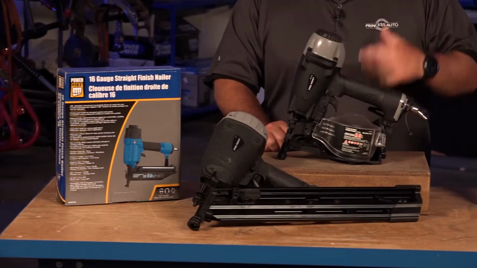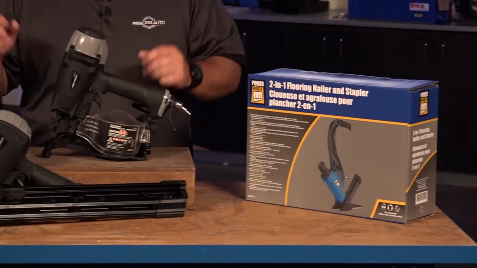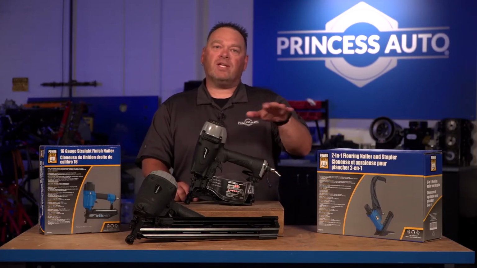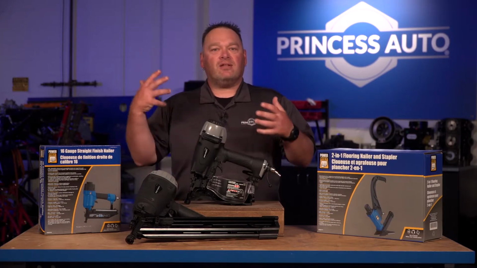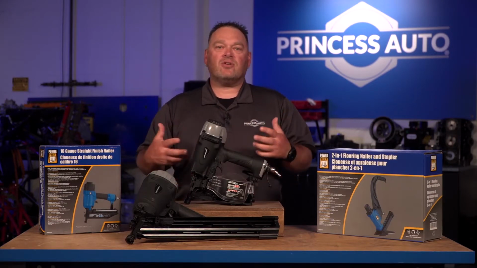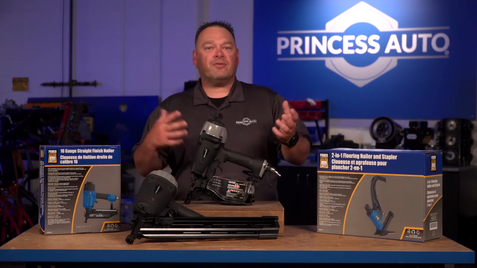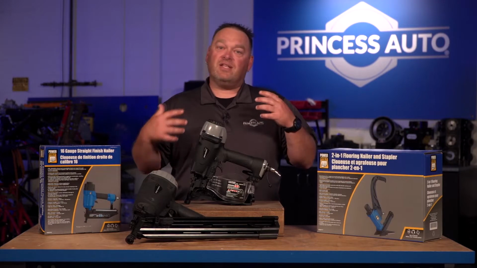So you can typically get away with a lower cost air compressor when it comes to running these air tools, especially if you're doing molding work in the house, doing little repairs. As you get larger nailers, they start to demand a little more air, but for the most part it's under 3 or 4 CFM for most of the air tools in this category.